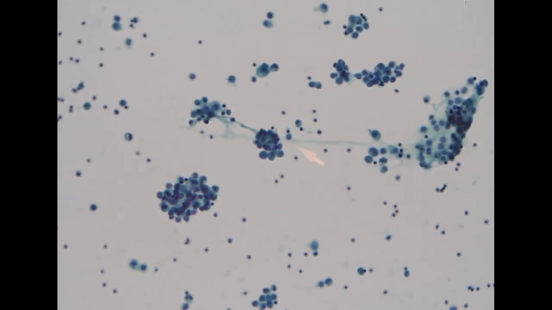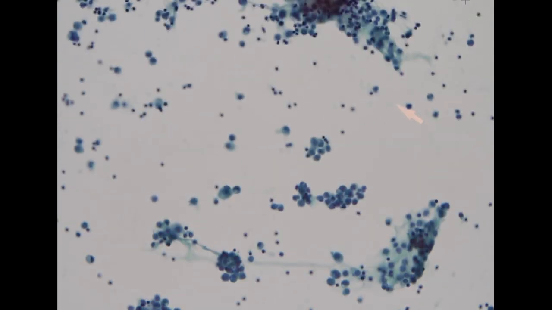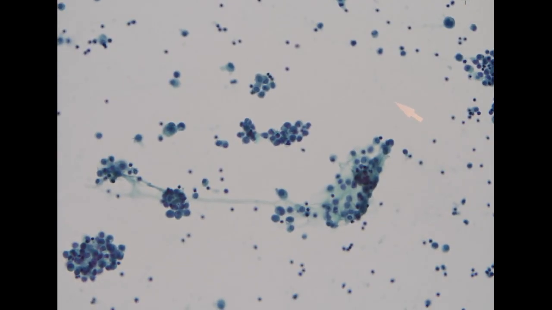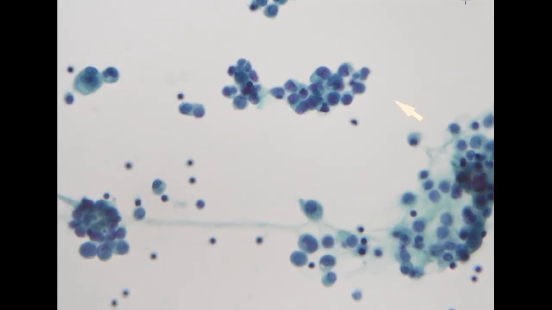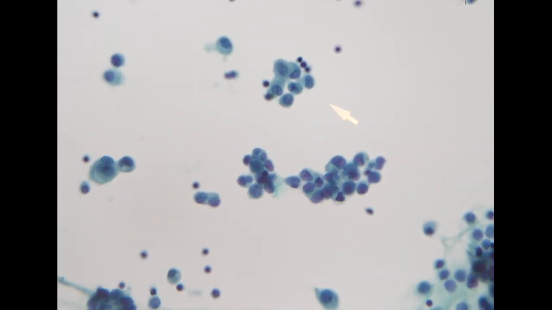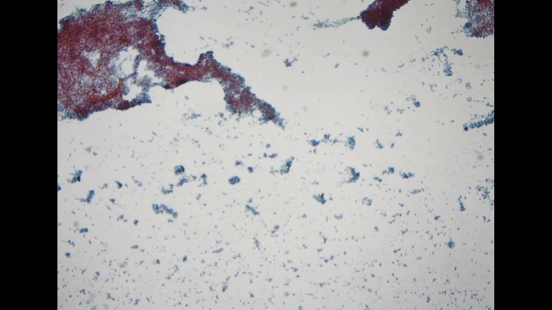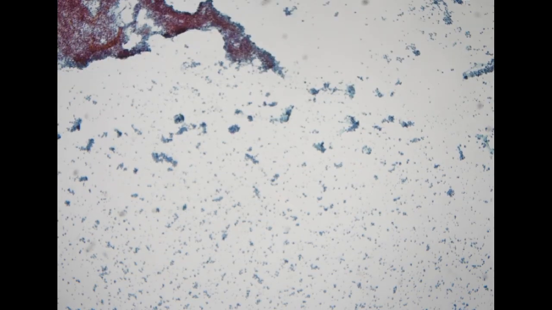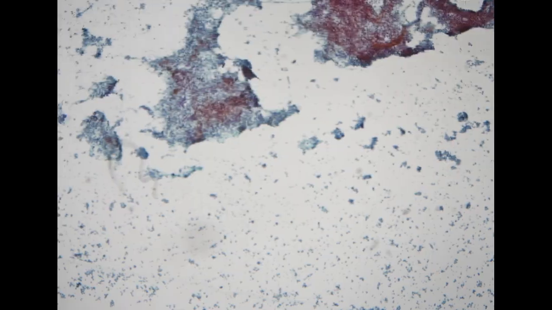So on low power, you take a look and you think, oh, this could be cancer. But on high power, I would say that the details between these tumor cells versus the mesothelial cells are really subtle. Okay, so sometimes you need to have the low power pattern. You need to trust the low power pattern because of the preparation and fixation issues. Okay.